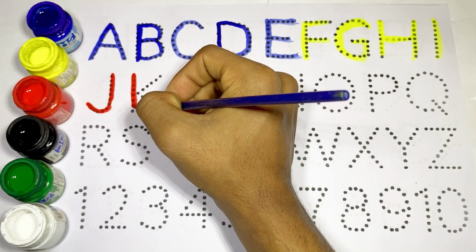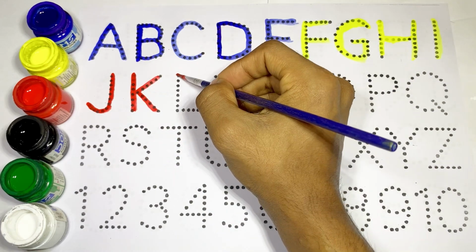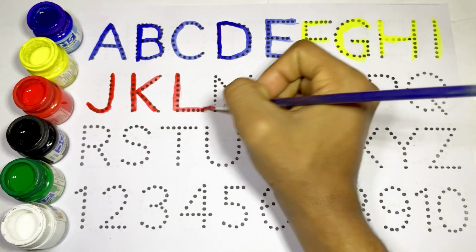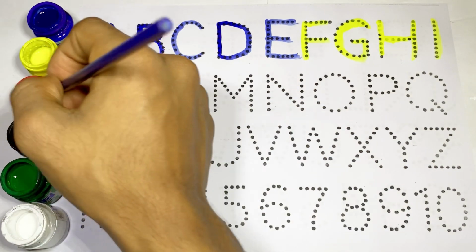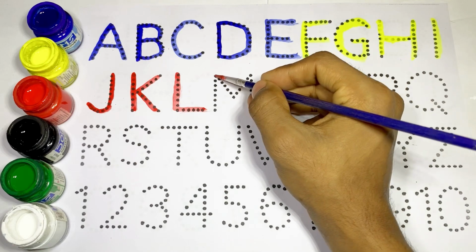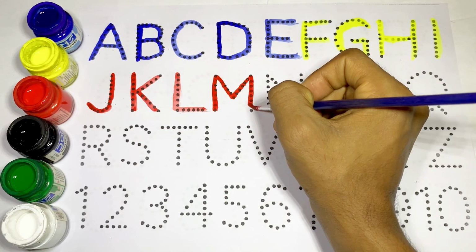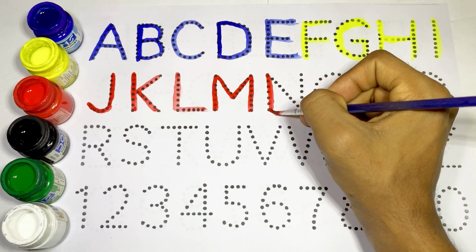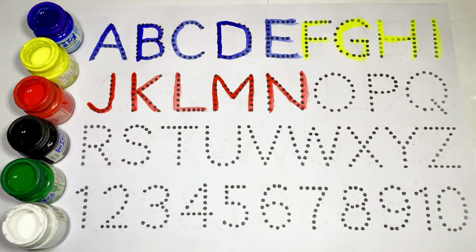K. K for kite, K for king. L. L for lion, L for lemon. Kids again use red color and draw M. M for moon, M for mango. N. N for nose, N for nest.